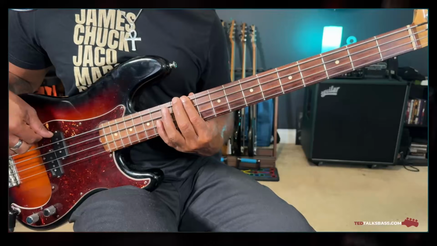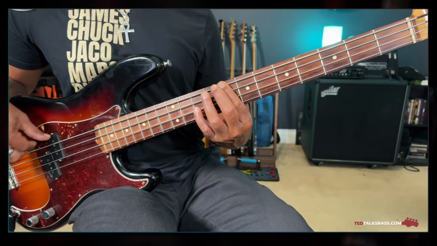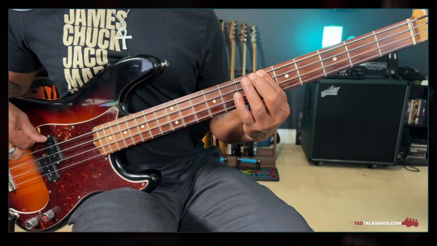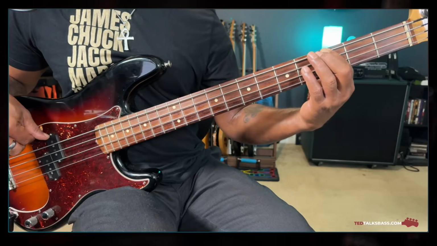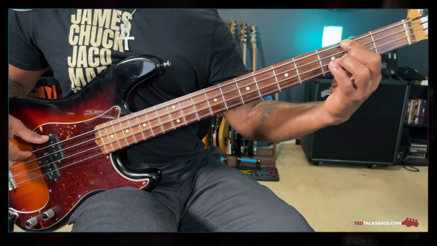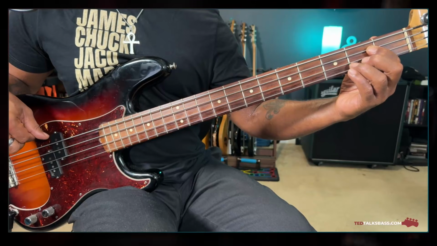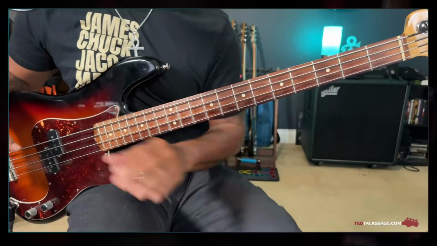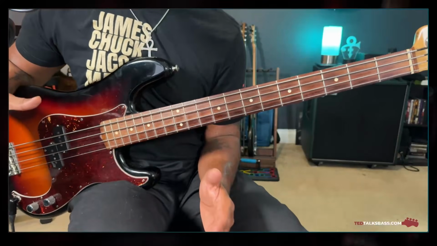E, E flat, D, D flat, C. Remember, there's a half step between C and B. B, B flat, A, A flat, G, G flat, F, E. That's moving in half steps. I'm not going to do that with all of the strings because we'll be here all day.